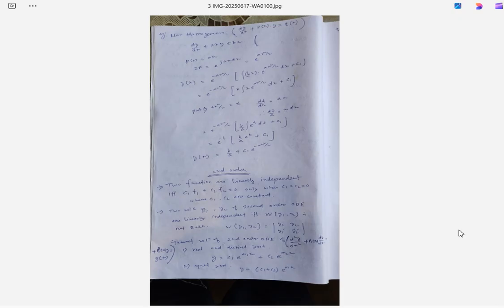Or in other words, if there are lots of coefficients c1, c2 up to cn, and we write an equation c1 f1 plus c2 f2 up to cn fn is equal to 0, this will be true only when all of these constants are equal to 0 simultaneously or individually.